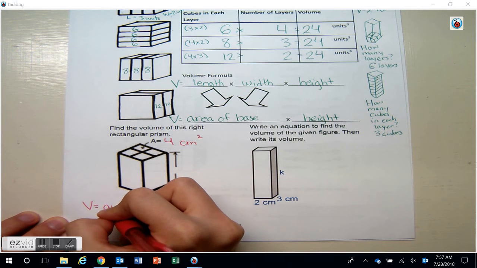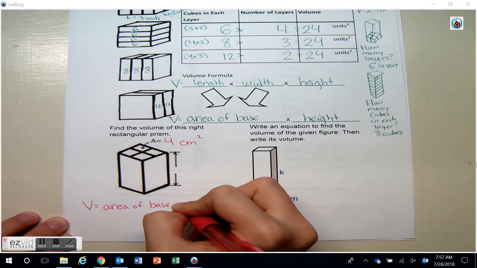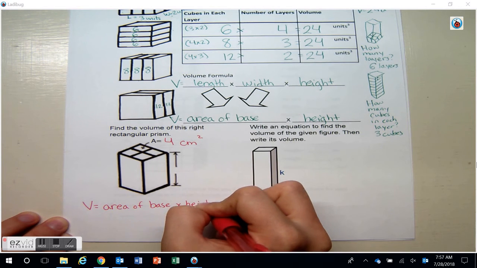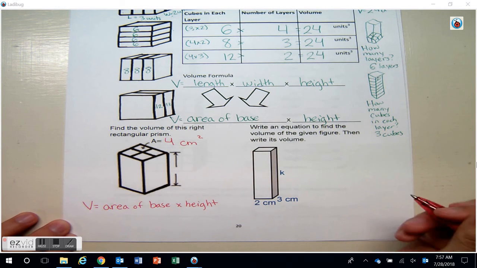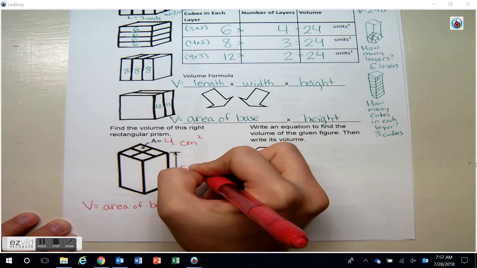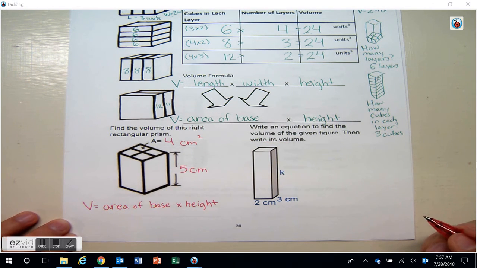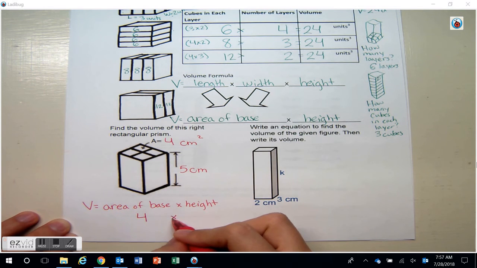Squared because it's area, and centimeters because that's what our problem is calling for. So for this, I'm given the area, so I'm going to use volume equals area of base times height. Area of base times height. And our height, or our layers in this situation, is 5 centimeters.